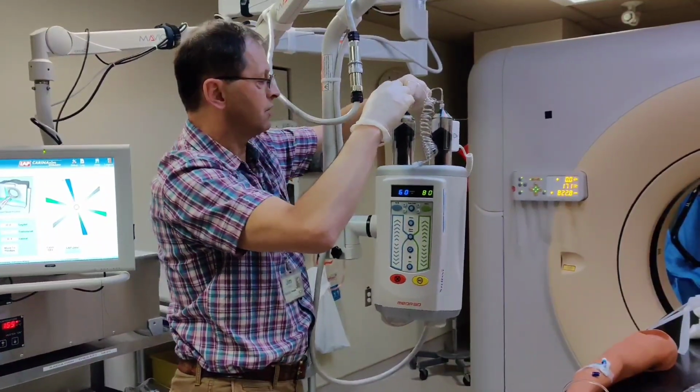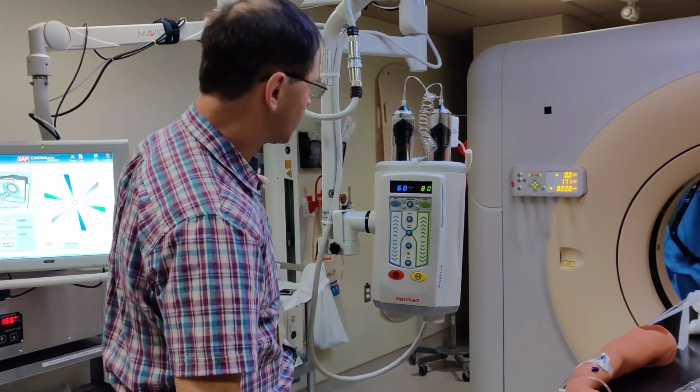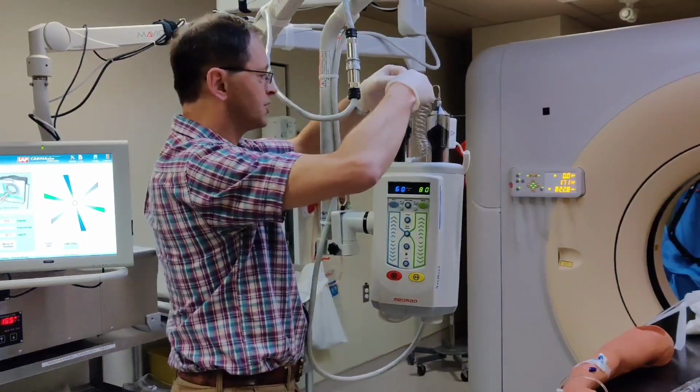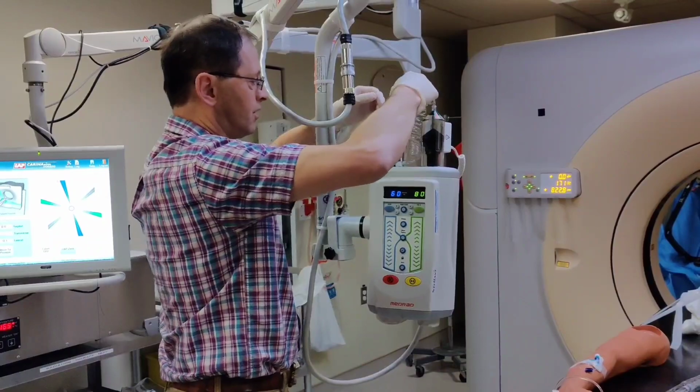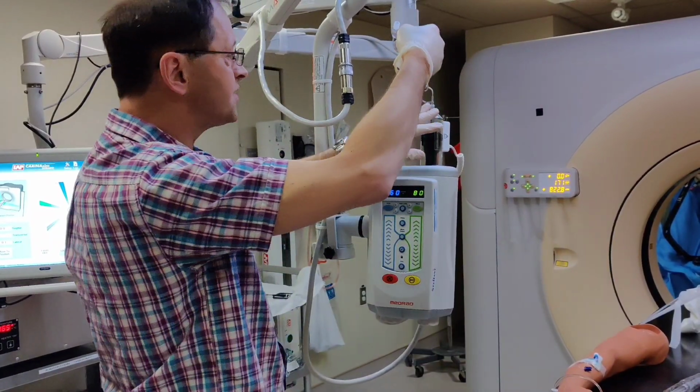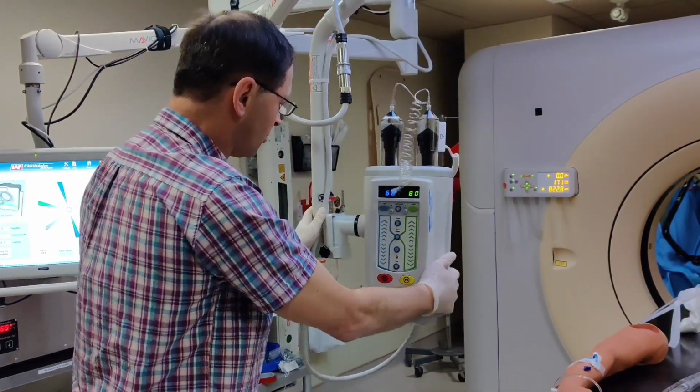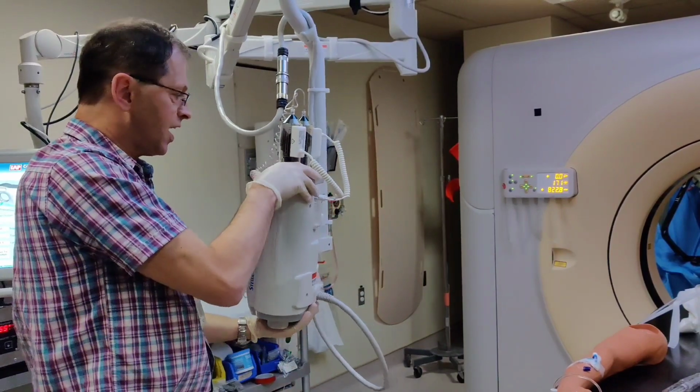Just tighten that down. Let me just double check that. It's a little bit twisted. There we go, that's better. So at this point, we've got this end connected. What we need to do is rotate the injector down.